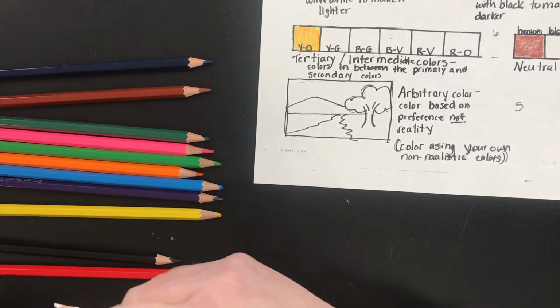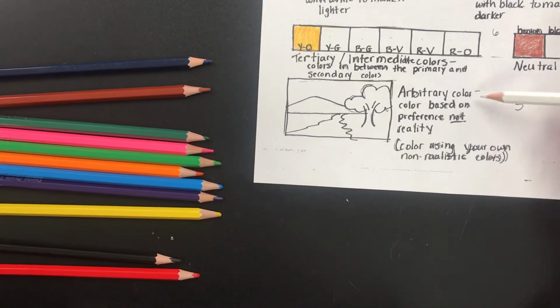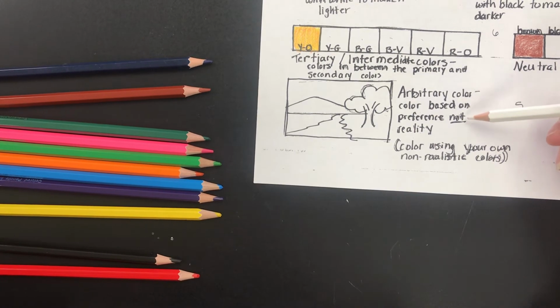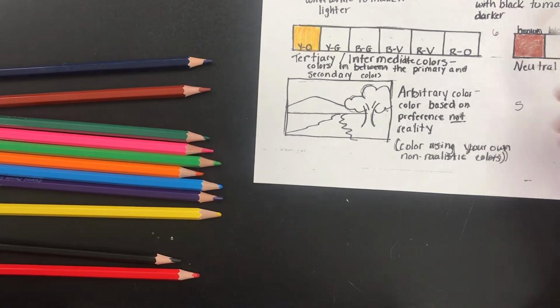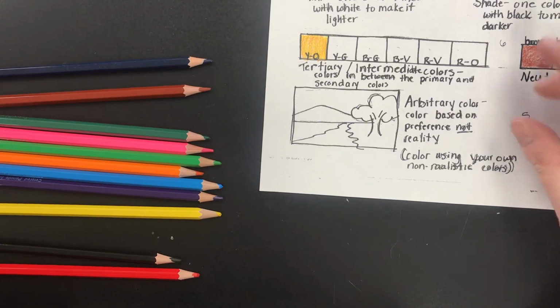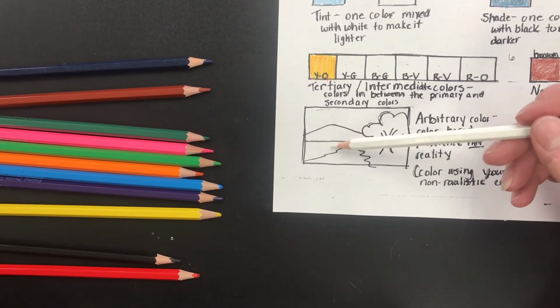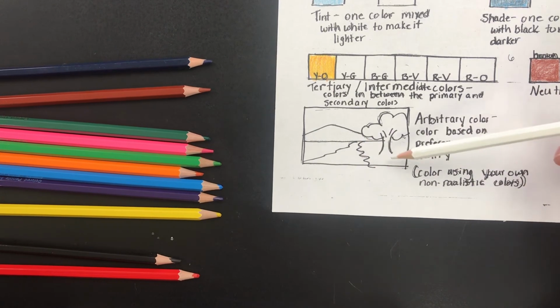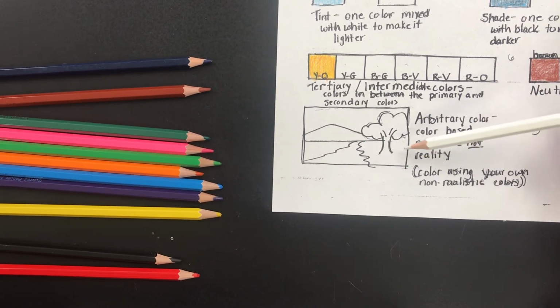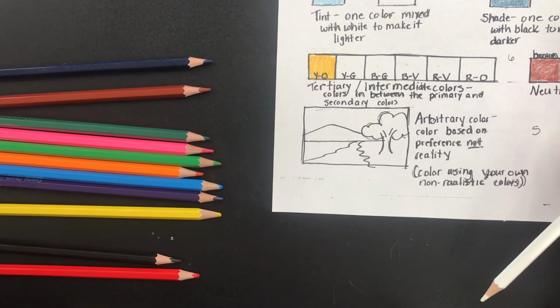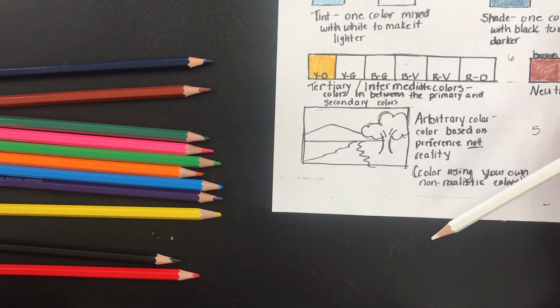And then the last section of our sheet is called arbitrary color. Arbitrary color is color based on preference, not reality. So you're going to color this using your own non-realistic colors. We have a little landscape here with a sky, a mountain, some grass, either a road or a stream, and a tree. I would like you to color this in a way that you would not actually see it in real life. And that would be arbitrary color. So you can go a little crazy with that one.